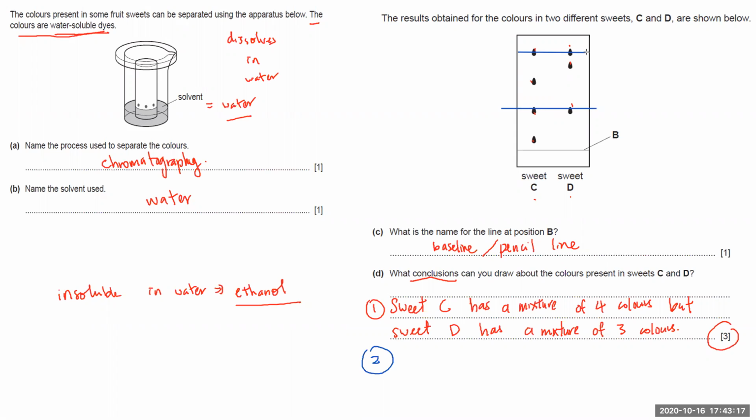So there are 2 colors that are the same in sweet C and sweet D. Okay, 2 colors that are the same in sweet D and sweet C. So that's another mark.